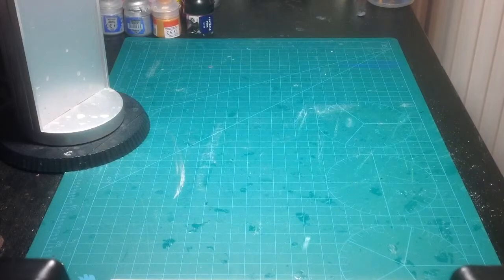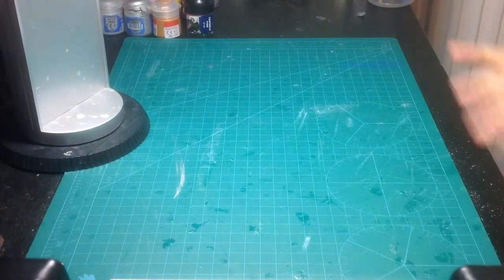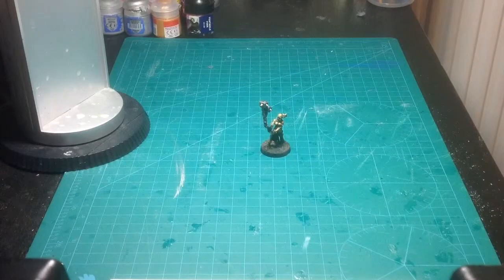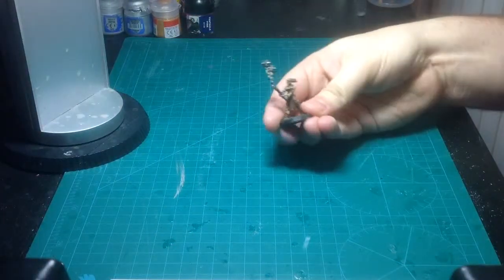Now the first type of proxy that you'll come across, probably quite a common one, is stand-ins, what I would like to call a stand-in. So basically what that means is a miniature from a different line, or maybe from the same manufacturer but a different army thereabouts, that is basically being used for the non-intended purpose. So here's a good little example.